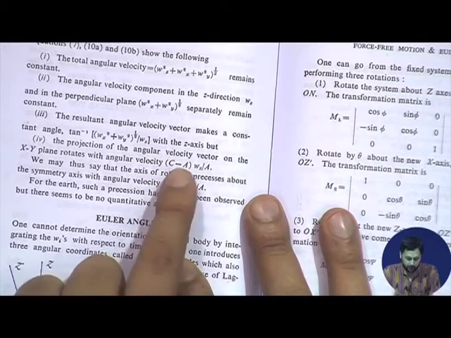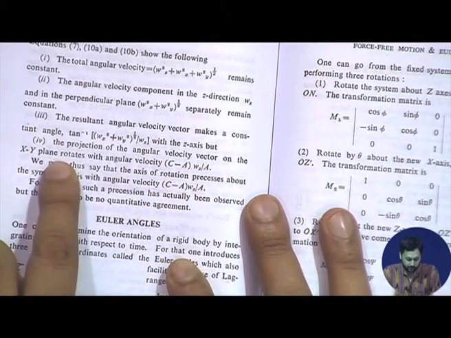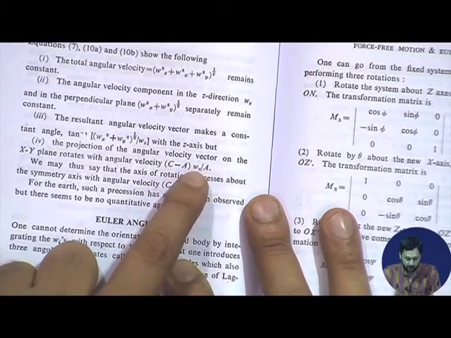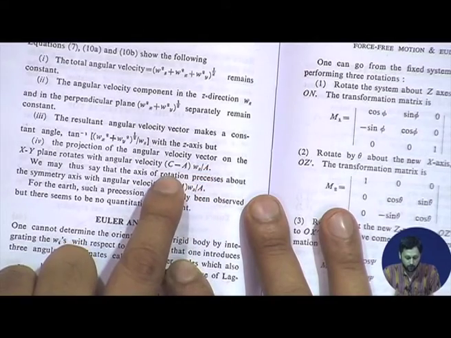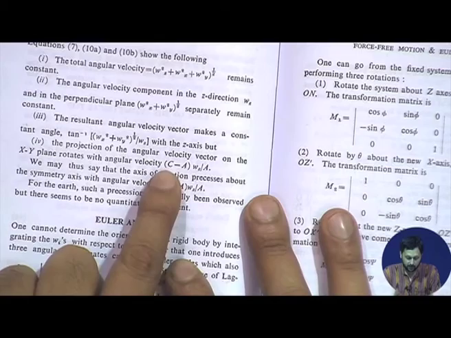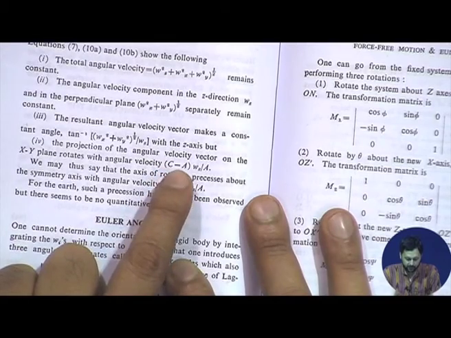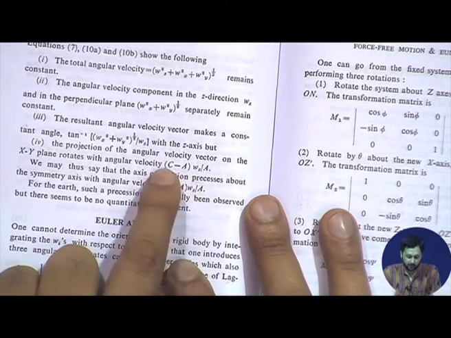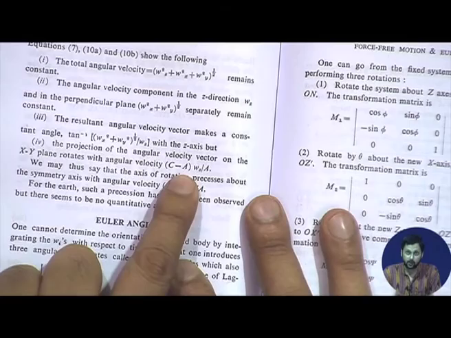The projection of the angular velocity vector on the xy plane rotates with an angular velocity which is (c minus a) omega z by a. In our notation, this is (I3 minus I1) omega 3 divided by I1. C is for Iz or I3, and A is for I1 and I2.